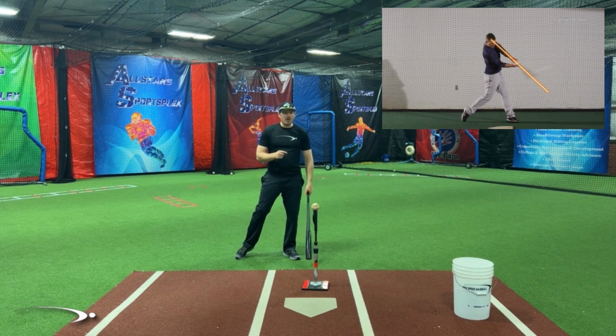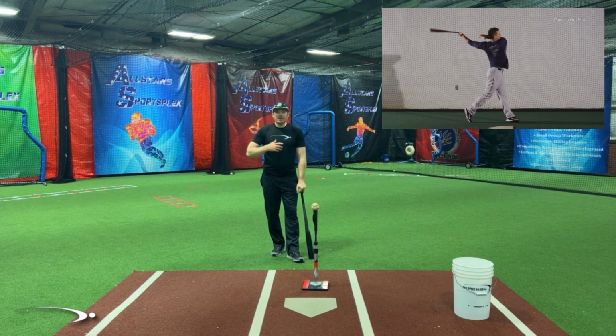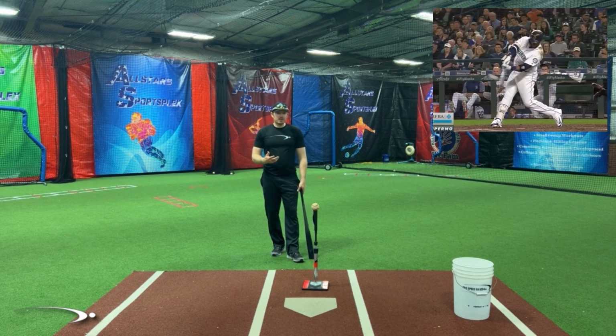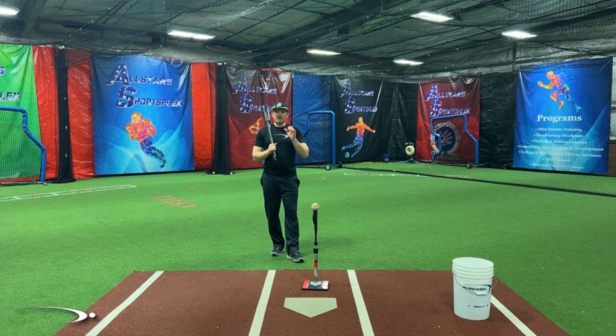Now, I understand there's swings out there that don't look like this all the time, but as you can see in the big league swings we're playing on the screen, there are plenty of times when players do reach optimal impact. Hitting is not perfect. Sometimes we have to bend the elbows, sometimes we have to pull the hands in, sometimes we have to reach for a ball. There's all kinds of things that happen, but those are just being a hitter.